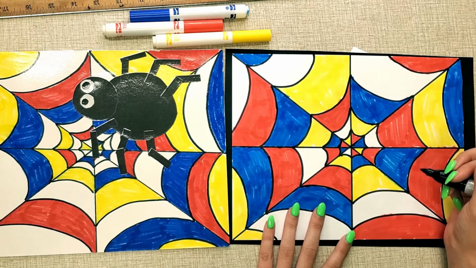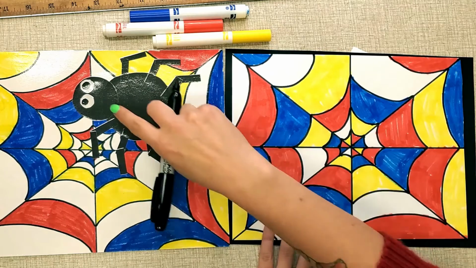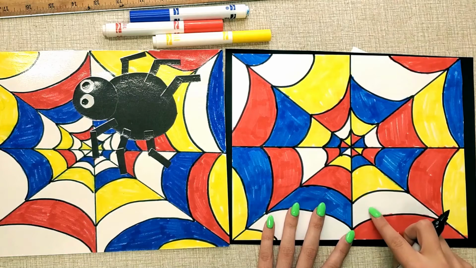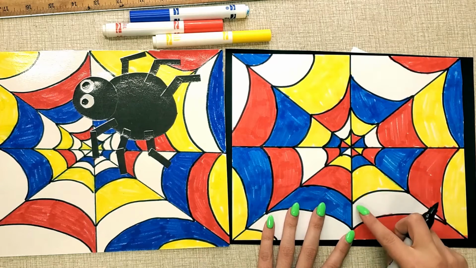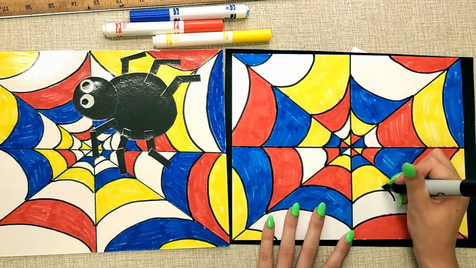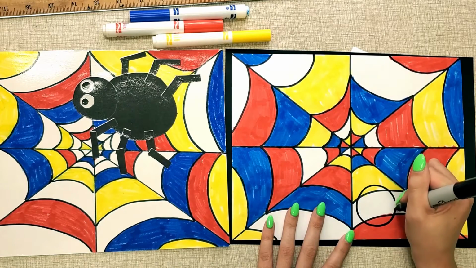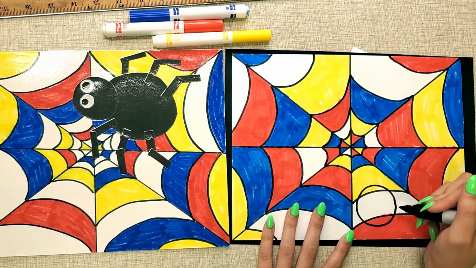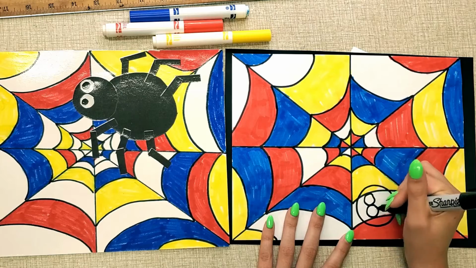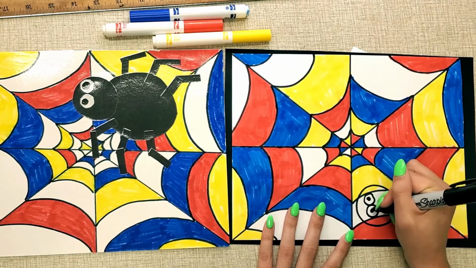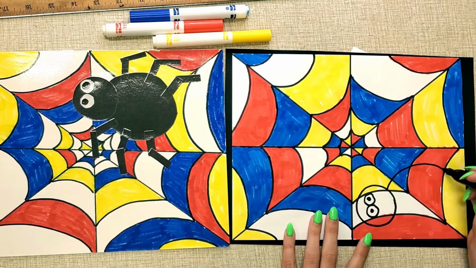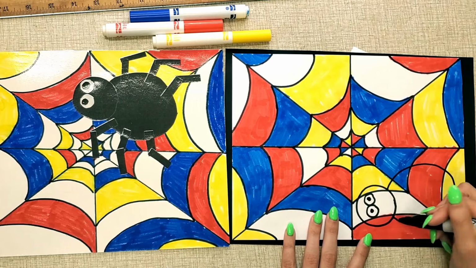Now here's the one thing that you want to think about. The eyes for the spider, if you want them to be white, will have to be in a white space. So I'm going to have his head be kind of right here. I'm going to start with a circle for the head. I made sure this white space is right in the middle. And then I'm gonna make 2 circles where the eyes are going to be and put little black dots in there. And then for the body, I'm going to do a big oval, like that.